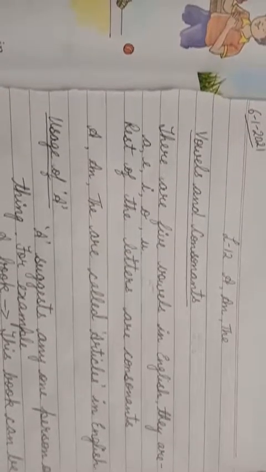that vowels, जितने भी vowels हैं हमारे पास, whenever we are speaking the letter, we see that our tongue doesn't touch the upper portion of our mouth. Our lips don't meet, isn't it?